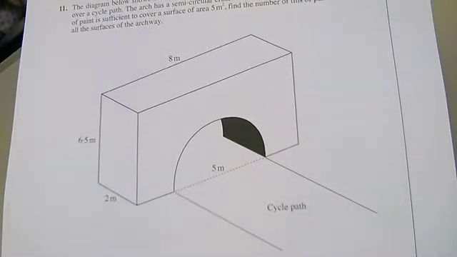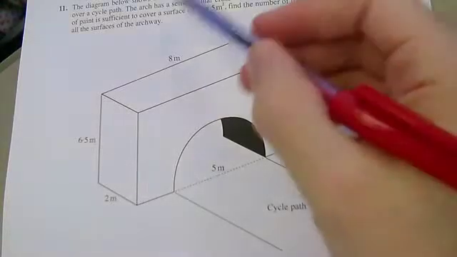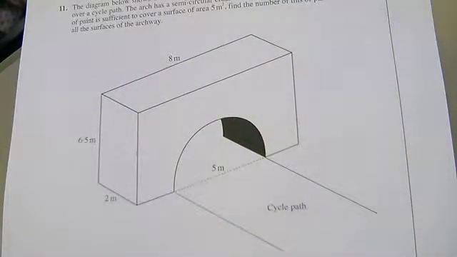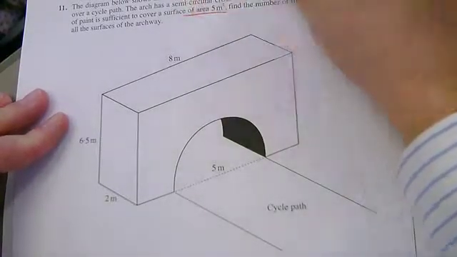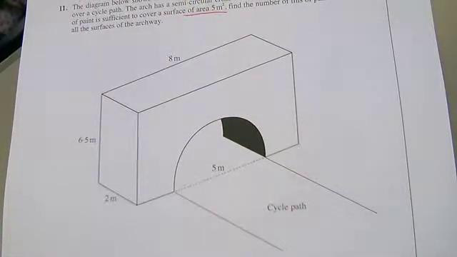Okay, so the diagram below shows an ornamental archway which is 8 metres by 6.5 metres. So it's basically just giving us all the information which they've got to put into the picture here. It says find the number of tins of paint needed to cover. So one tin of paint covers 5 metres squared. Find the number of tins of paint needed to paint all surfaces.